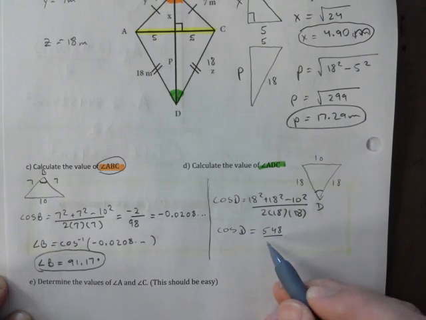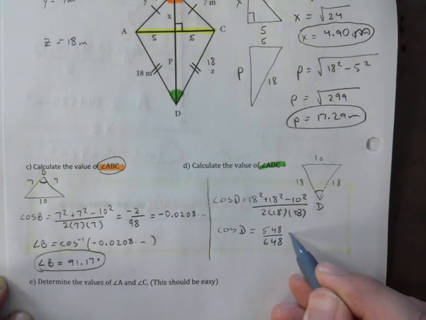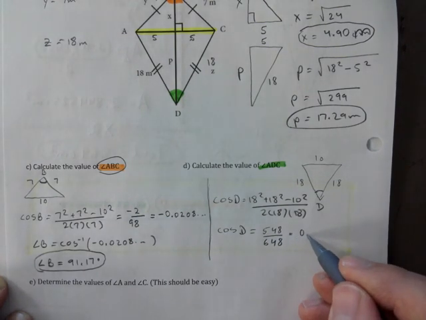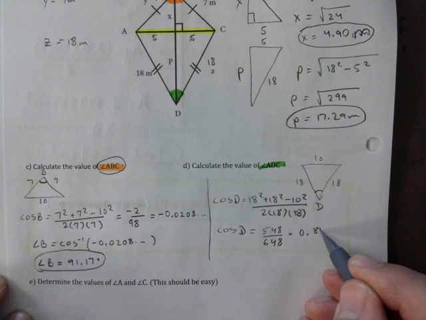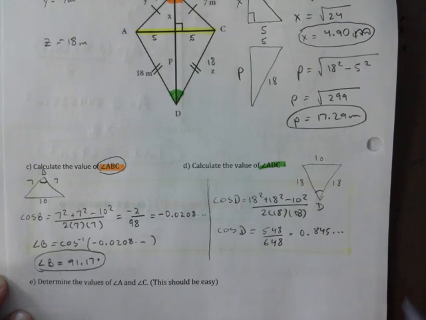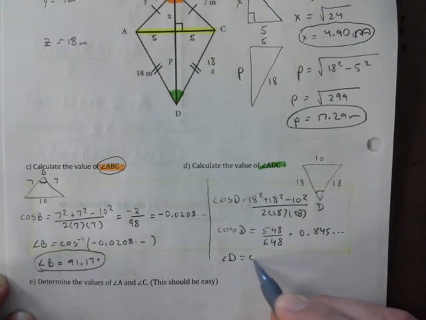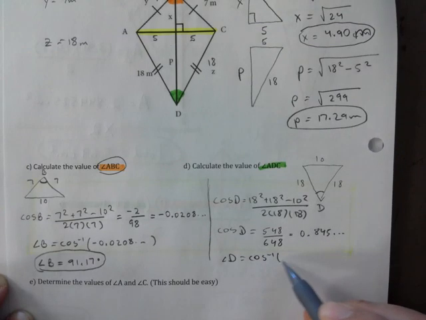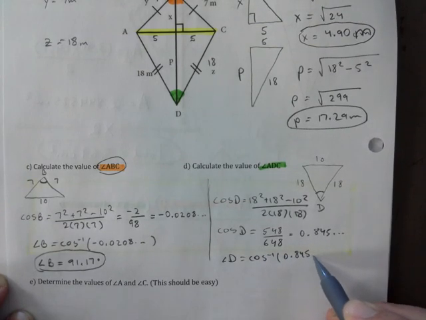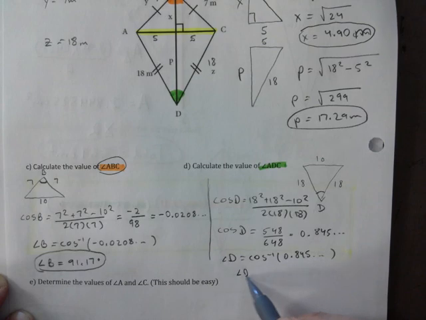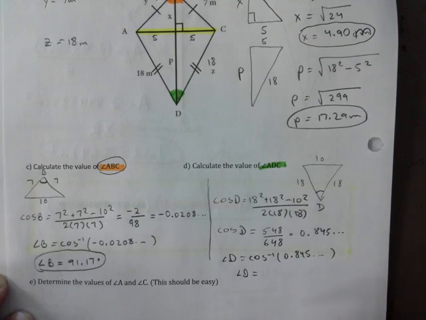And the bottom gives me 648, which is 0.845, and it keeps going. I know that it's going to be an acute angle because it's positive. So angle D is cosine inverse of that. Right? And we have 32.26 there.